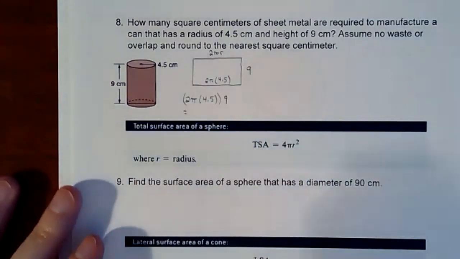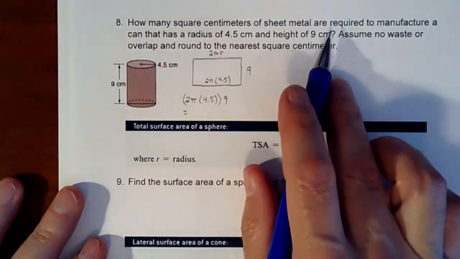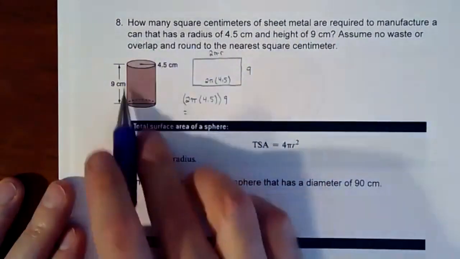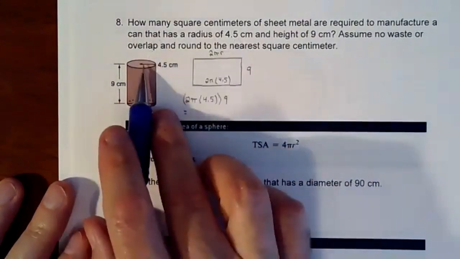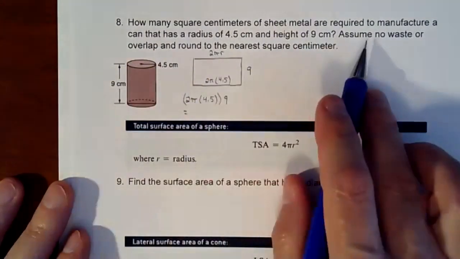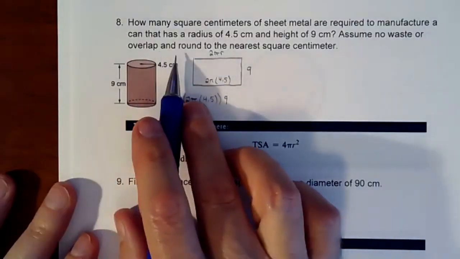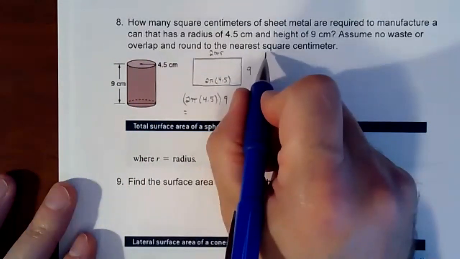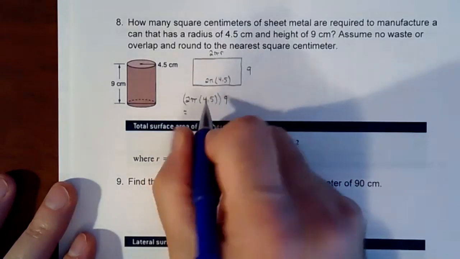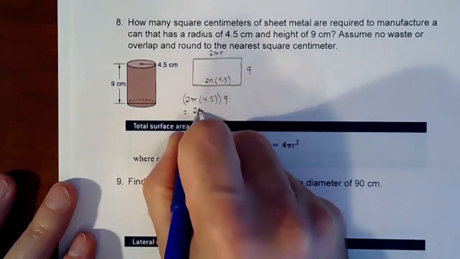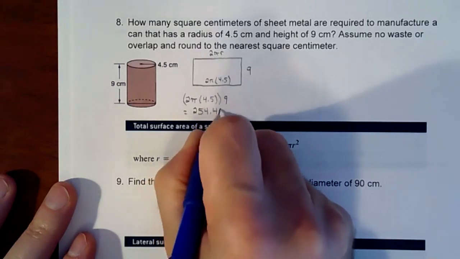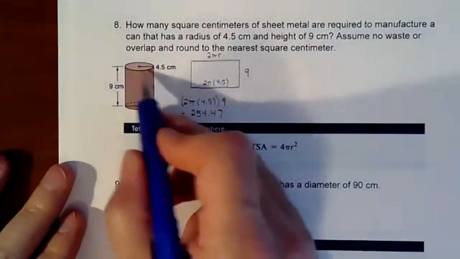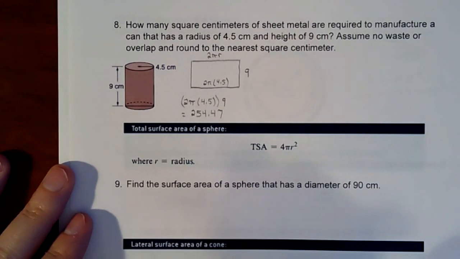So if I throw it on the calculator, we are looking to, let's see. It says how many square centimeters of sheet metal are required to manufacture a can. So soda can. It has a radius of 4.5 and a height of 9 centimeters. Assume no waste or overlap. And round to the nearest square centimeter. So we're going to round to the nearest whole number here in the end. So if I throw that in the calculator, I'm going to leave a little bit of decimal on it. So that comes out to be this when I put it into a calculator. So that is my rectangular kind of Campbell soup label side.